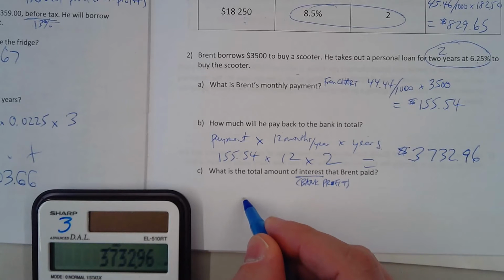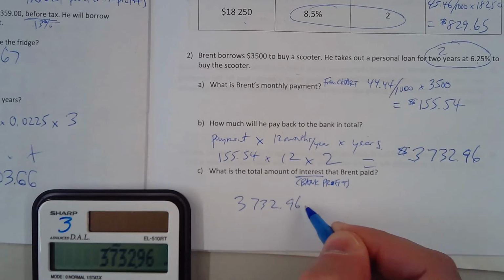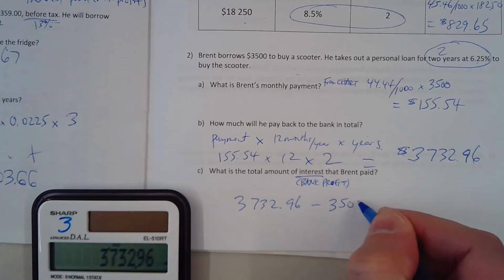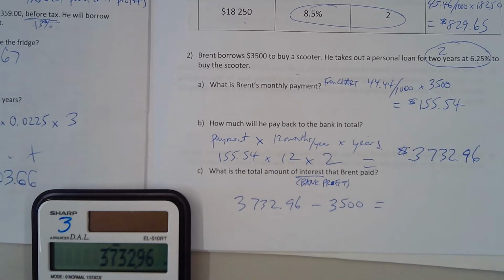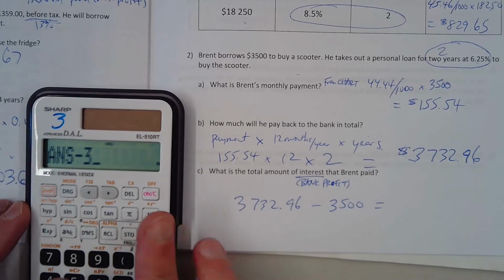So what do I do? Yeah, just take it away. Take away the initial amount, the loan amount, to see how much extra you paid. So minus 3,500.